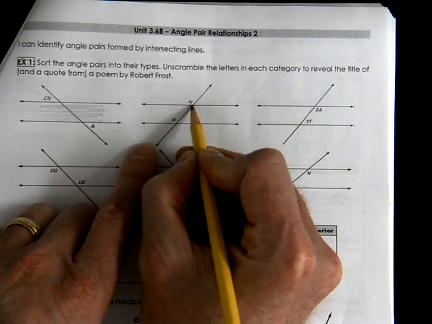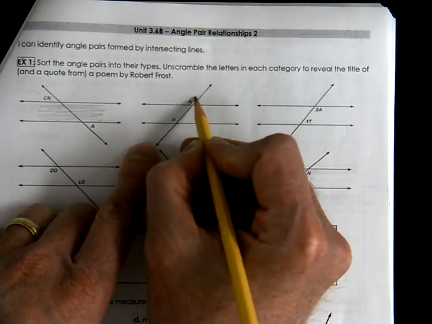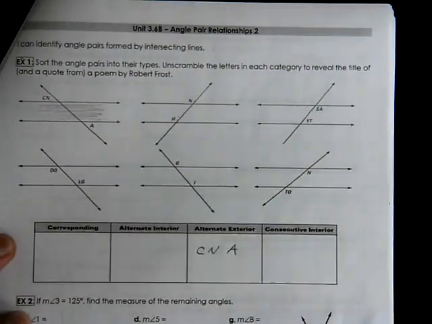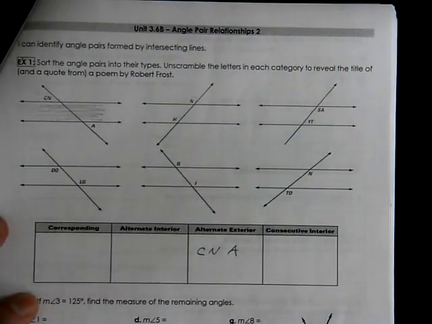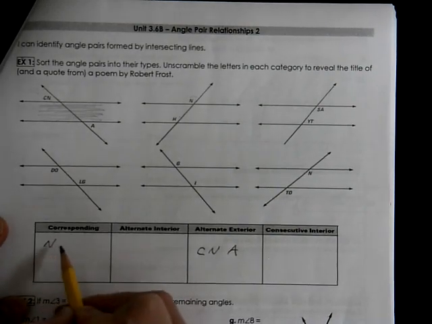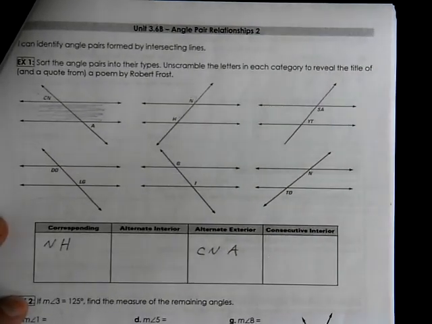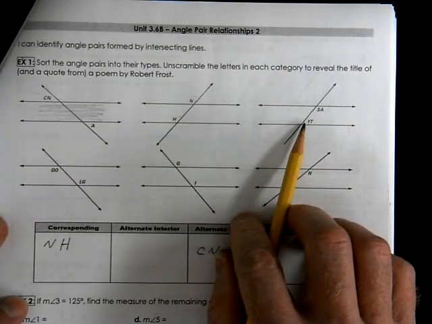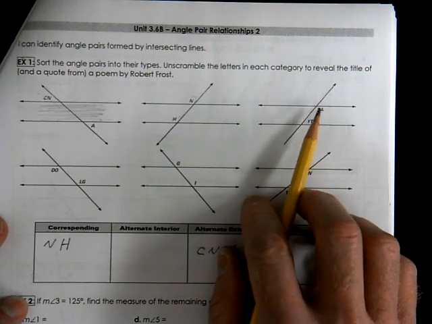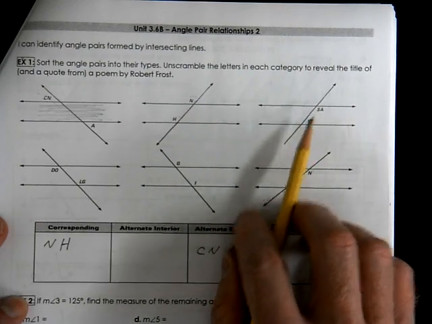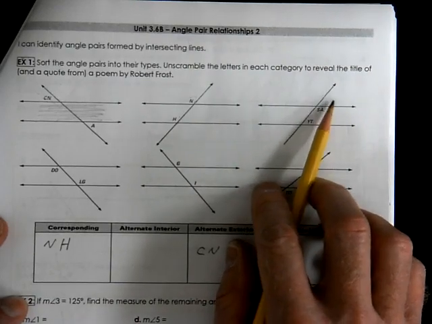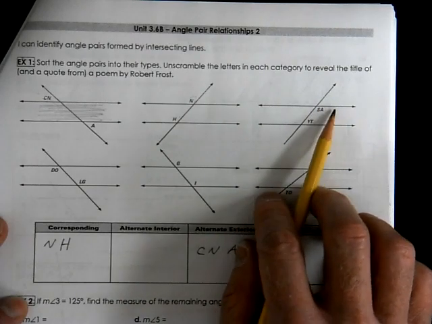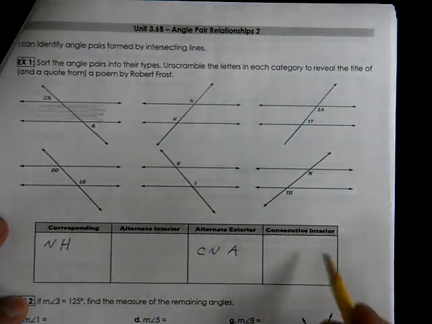These are both from the vertex, both up and to the left. They're in corresponding positions. They're in the same positions. So that's corresponding angles. So we got N and H. These, if you look, they're not in corresponding positions. Up and to the right, this is down and to the right. They're not both up-right, up-right. That would be corresponding, not down here. So these make a C shape. We call those consecutive interior angles.